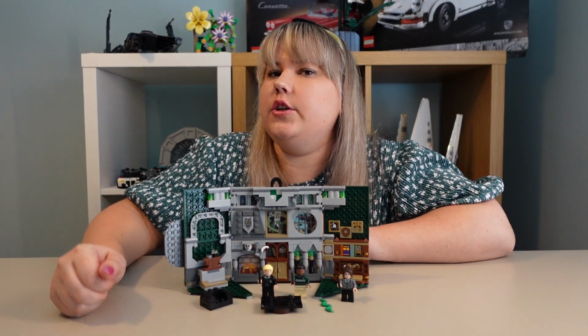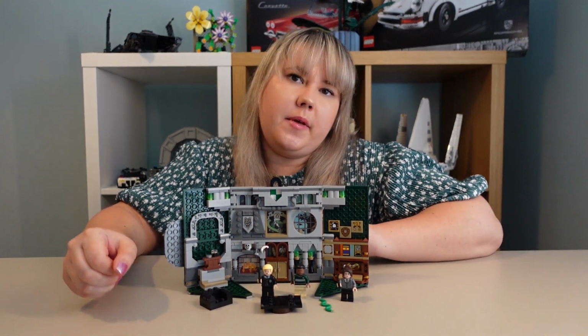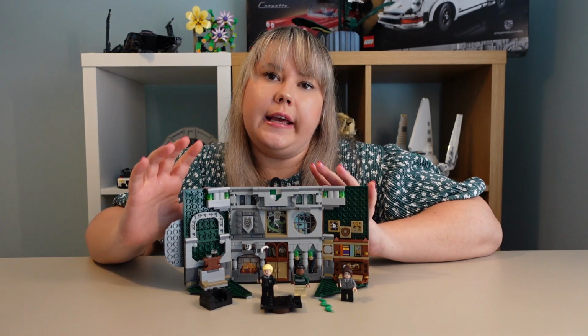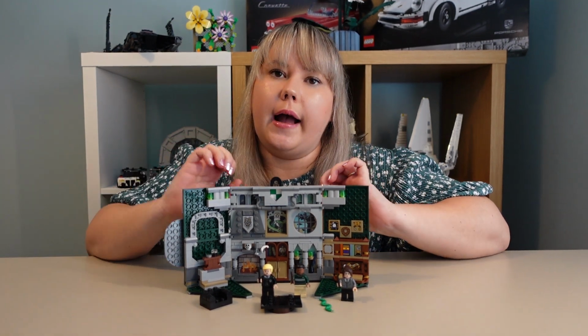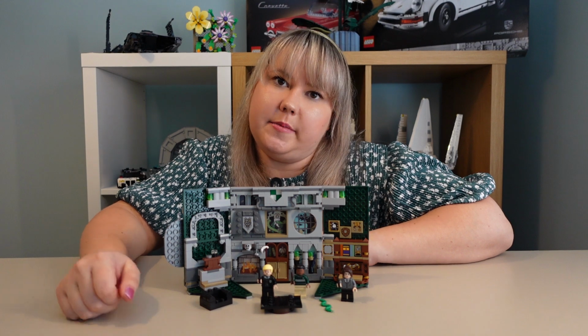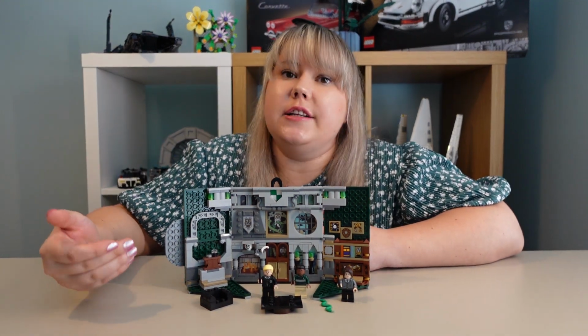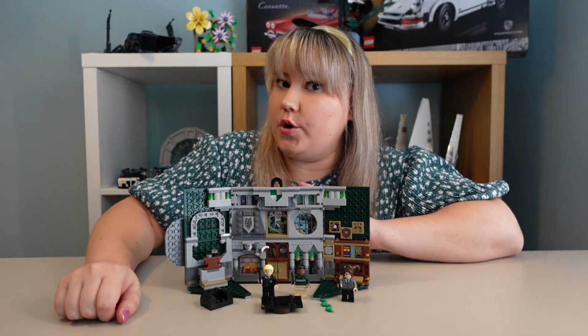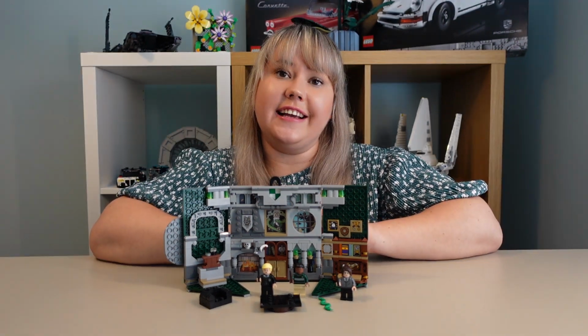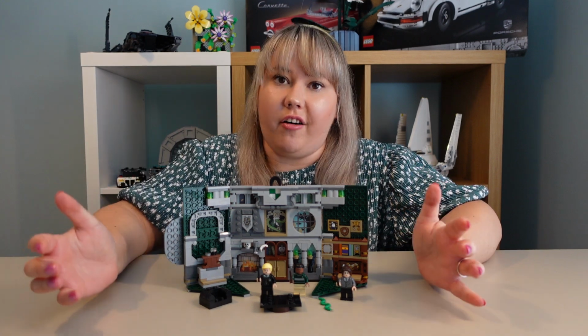It could have definitely used a few more details, maybe throw in another portrait or a bookcase in order to fill it up and make sure that it's not as empty. Because it is such a small set, details like this really do stand out, and it's not that easy to overlook. I really like the overall feel and design of this set.